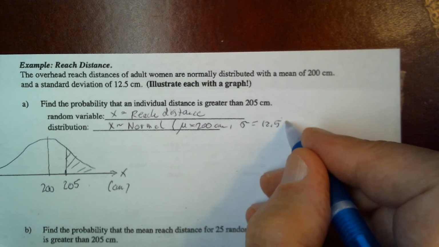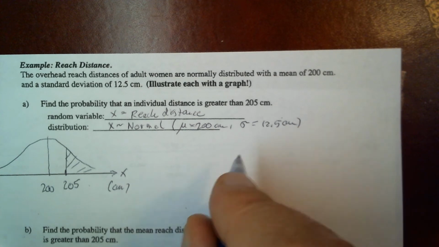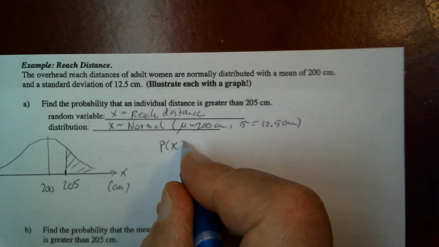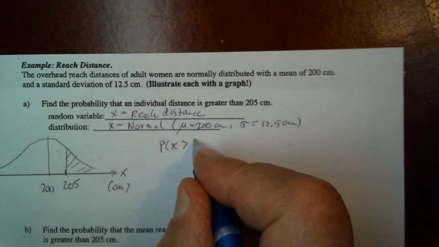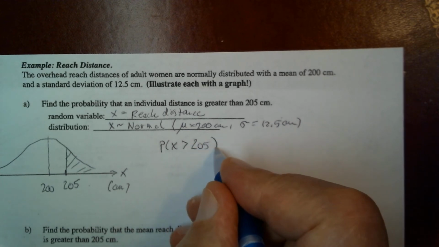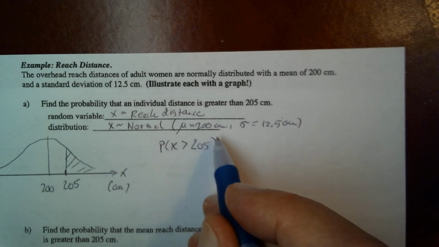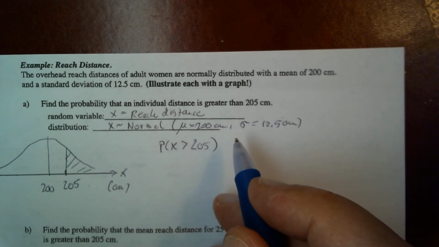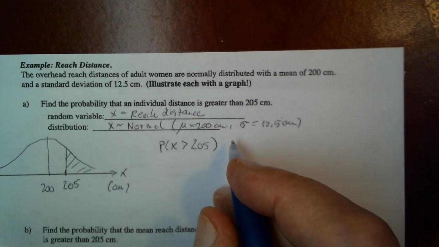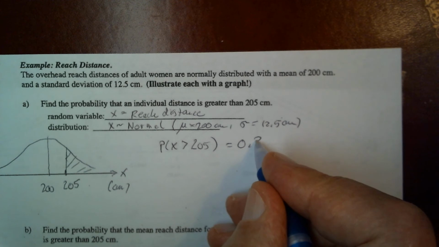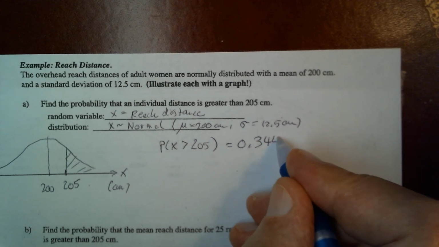So in other words, what is the probability that x is greater than 205? Using technology, with the mean of 200 and a standard deviation of 12.5, we find that that's equal to 0.3446.